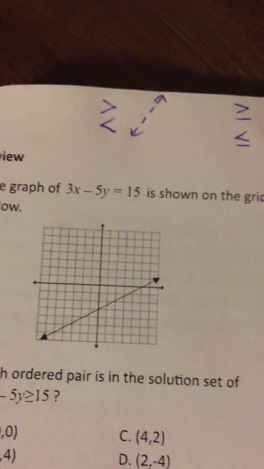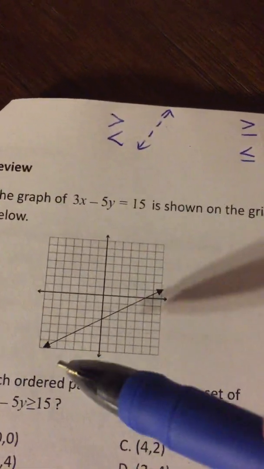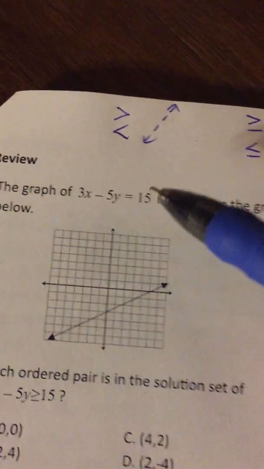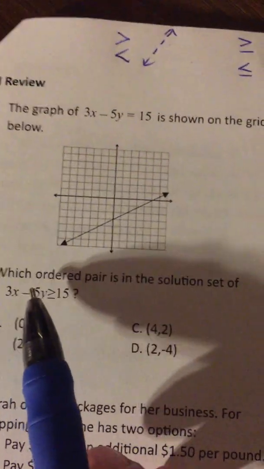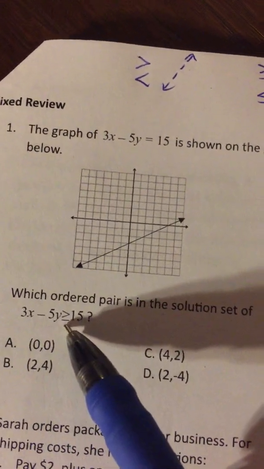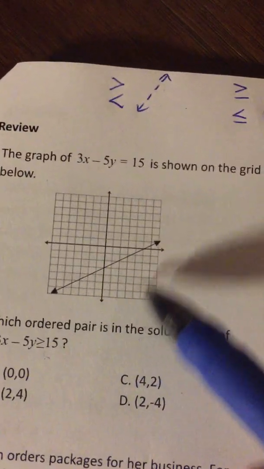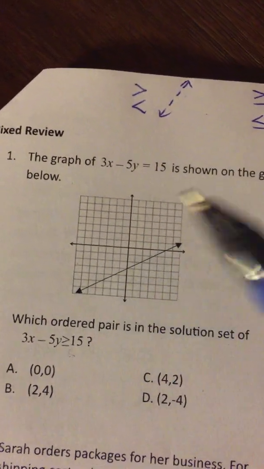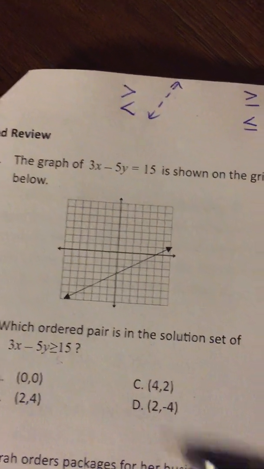All right, so in this one it says the graph of this equation is shown below. So here's the graph of that equation. But the question is down here. Which ordered pair is in the solution set of this inequality? So what's going to happen is either the bottom's going to be shaded or the top is going to be shaded. Solutions are in the shaded part.